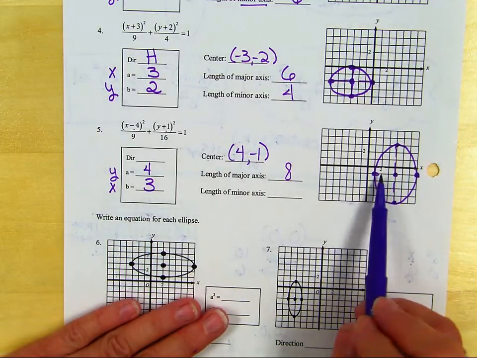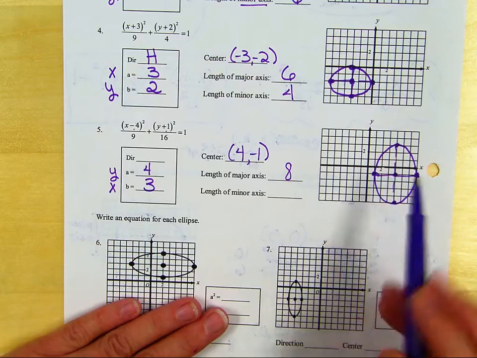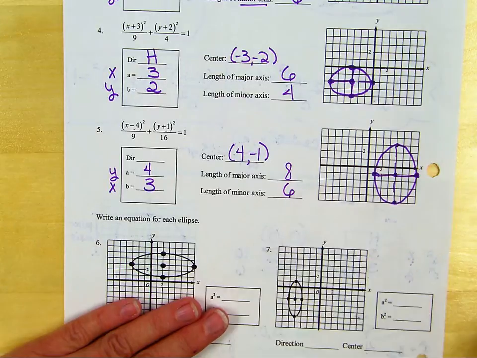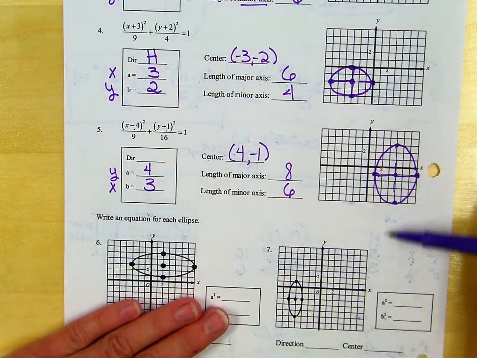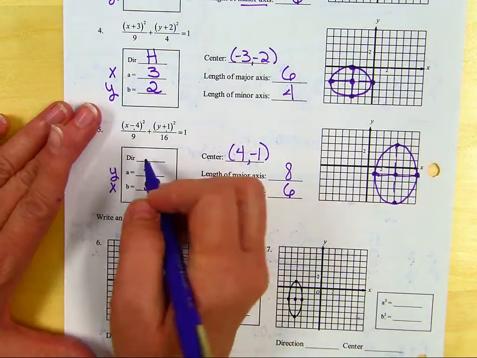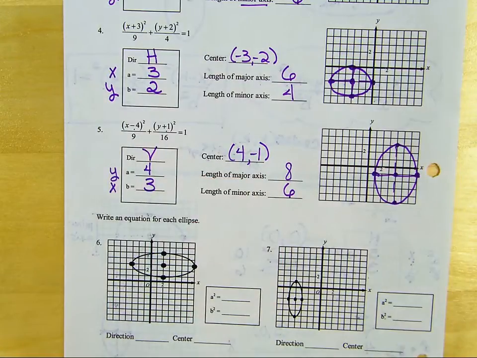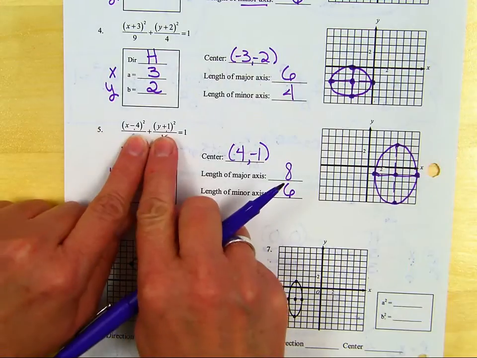Diameter, 3 plus 3: 1, 2, 3, 4 is 6. B is bigger, in the negative y direction. That makes it vertical. And C is 1, negative 2. Ellipse. So if we're given the equation, we can find the center first. The rule says the first value exactly changes sign, the way we found it for a circle.